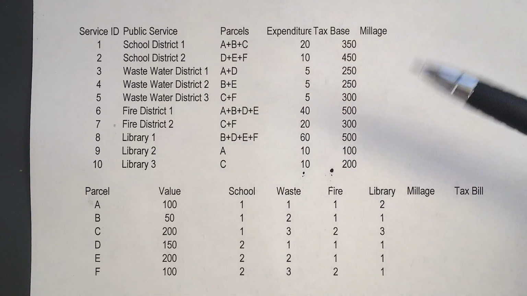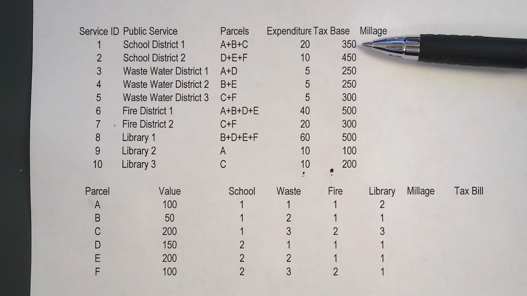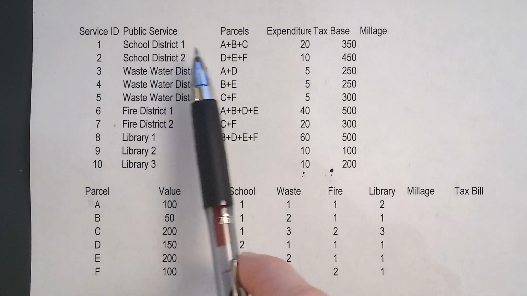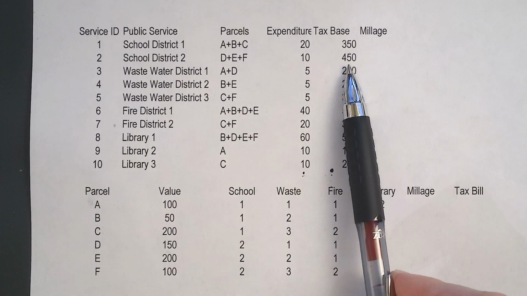Now note that the property tax base associated with school district 1 is 350. You obtain this value by summing up the assessed values of parcels A, B, and C. Those values are $100, $50, and $200 respectively, for a total of $350. So for school district 1, you have the tax base of 350 and you have the tax base of 450 for school district 2.